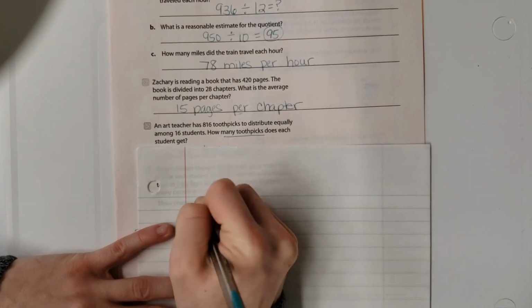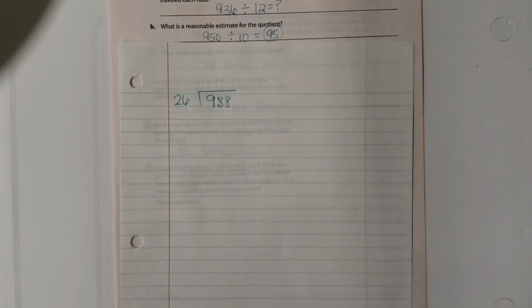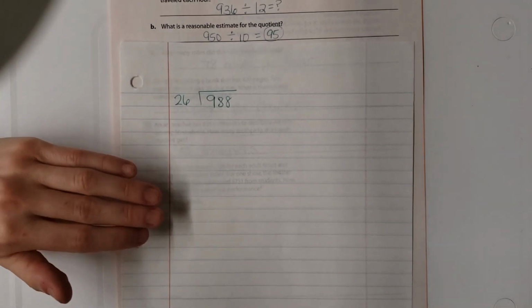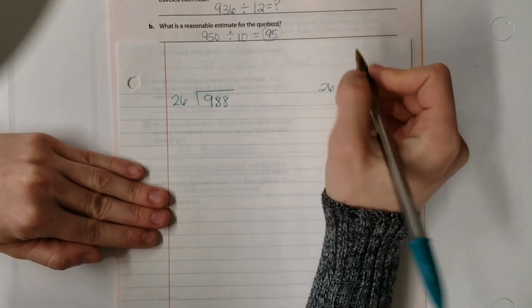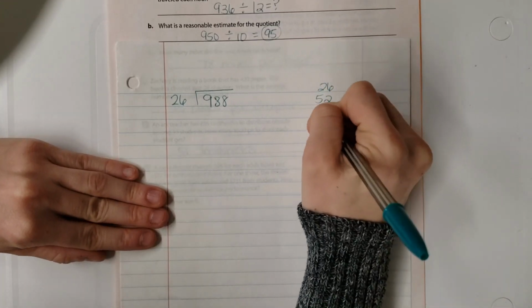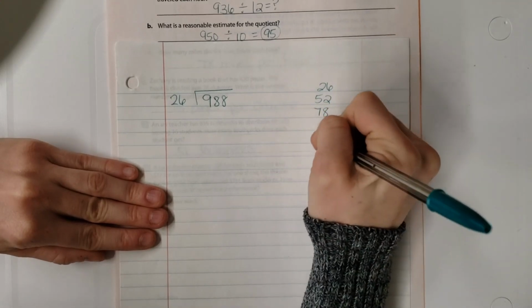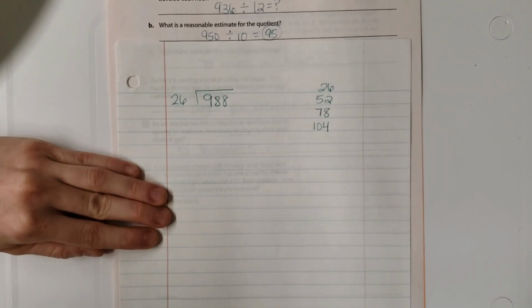988 divided by 26. Now, I am not familiar with my 26 multiplication facts, so I'm just going to take a moment to write my multiples of 26 down on the side of my paper. So we've got 26 plus 26 gives us 52, plus 26 gives us 78, plus 26 gives us 104. I'm going to stop there. I think that's pretty good.